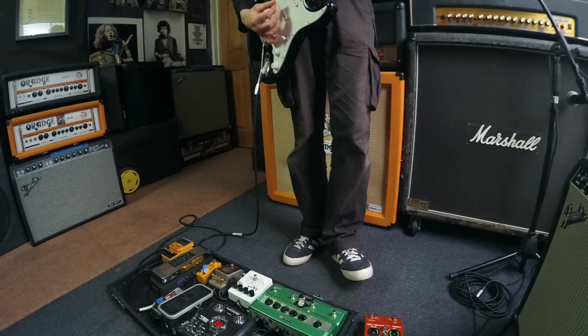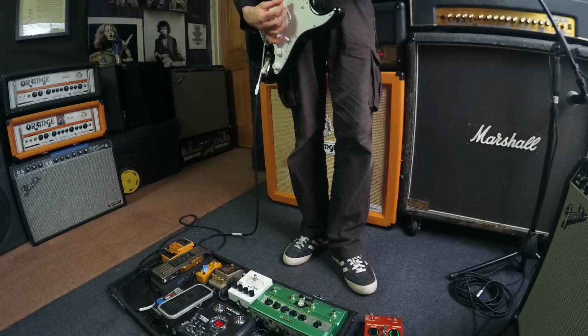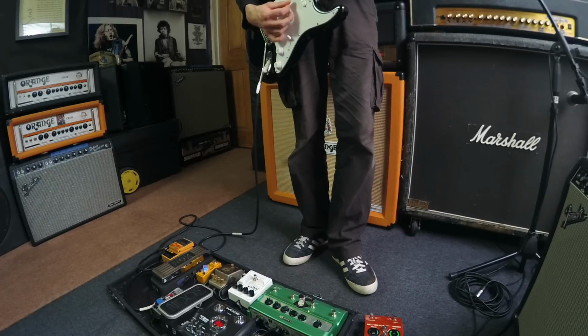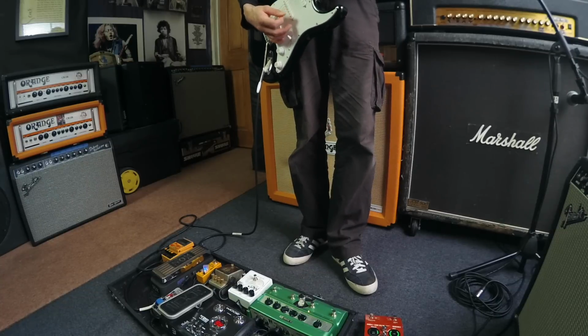I want a B minor, so I want a minor third, which will be a D. So we'll play the D. And that'll loop. Then we want a fifth, which will be an F sharp. And for good measure, I'm going to play the B again because it seems a bit weak.